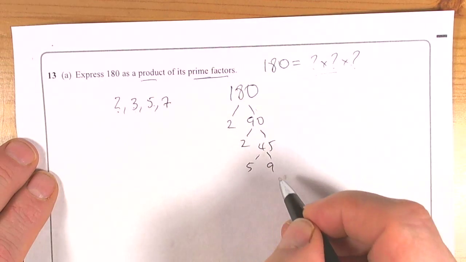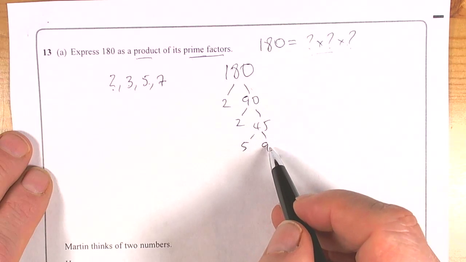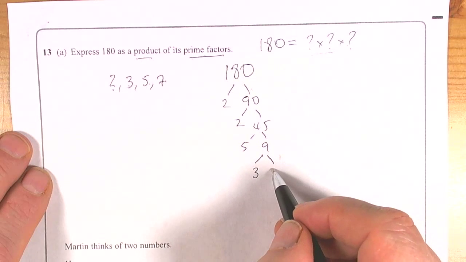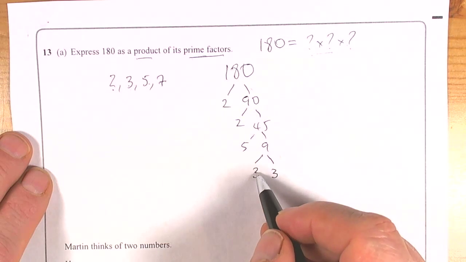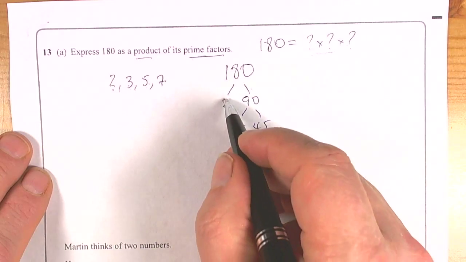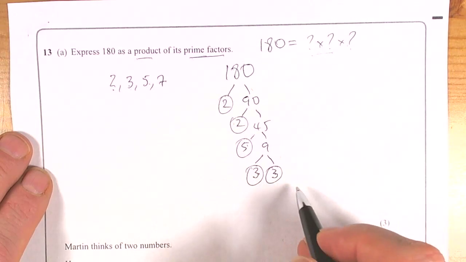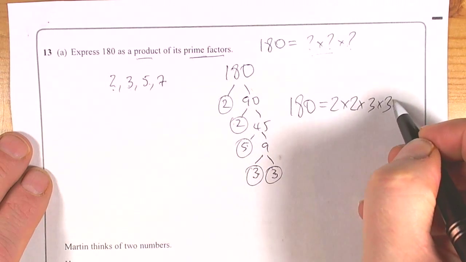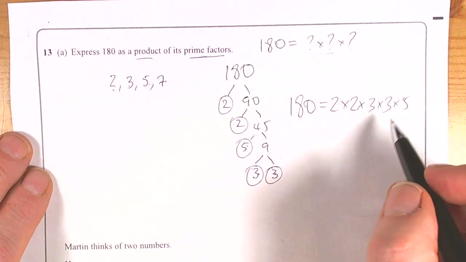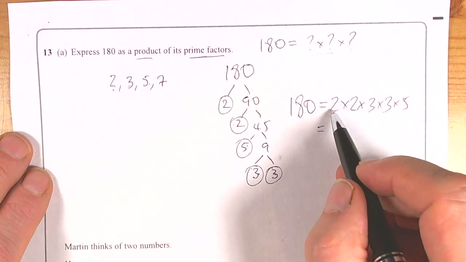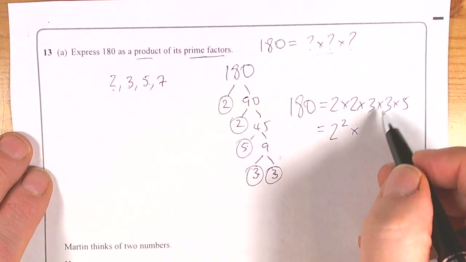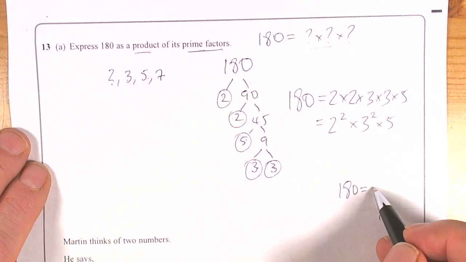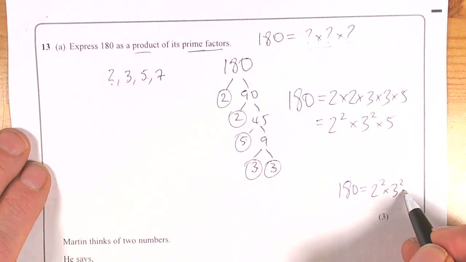I'll do the biggest one, so 5 times 9, and then we can see that 9 is still not a prime number, so we carry on until we finish with prime numbers at the end of each of these branches. 3 goes into 9, that's a prime number, 3 times. So we've ended up with prime numbers at the end here, so 180 is going to equal 2 times 2 times 3 times 3 times 5. Just written them in numerical order to make it tidy, and then to tidy it all up, 2 times 2 we know is 2 squared, 3 times 3 is 3 squared, and 5 is left there. So our final answer then will be 180 equals 2 squared times 3 squared times 5.